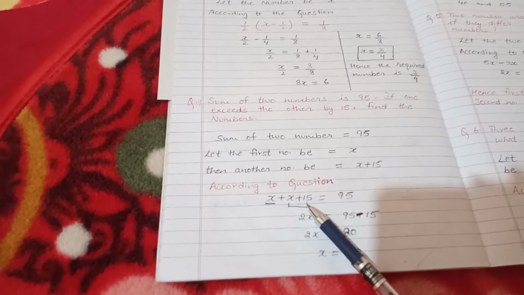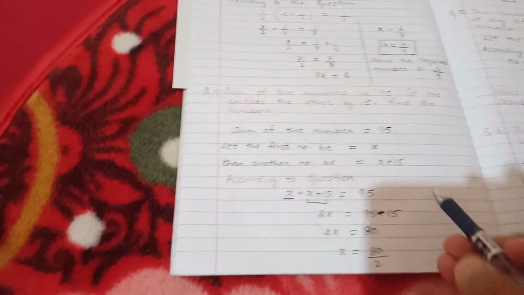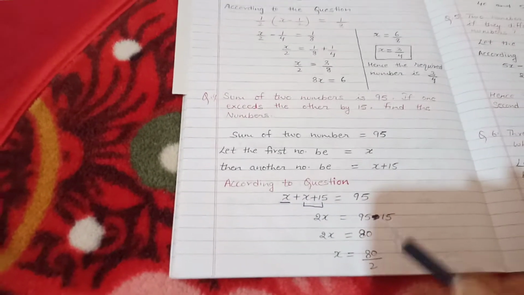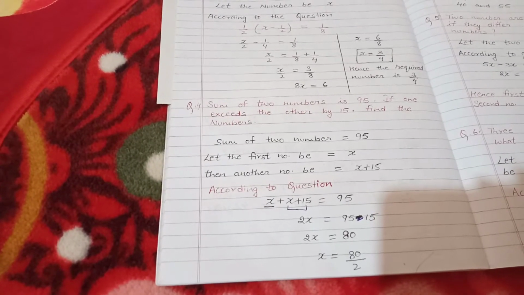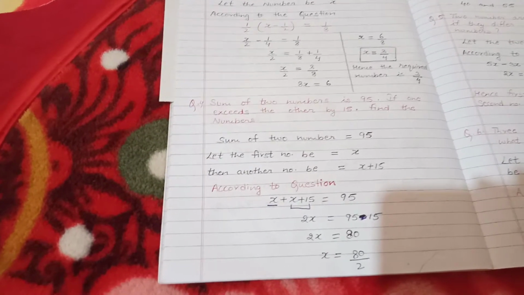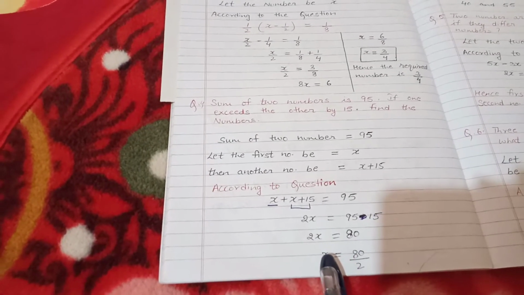Positive 15, when it shifts from the left hand side towards the right, its operation will be changed. It becomes negative 15. So 95 minus 15 is 80. Now 2x is equal to 80. You're going to find the value of x.